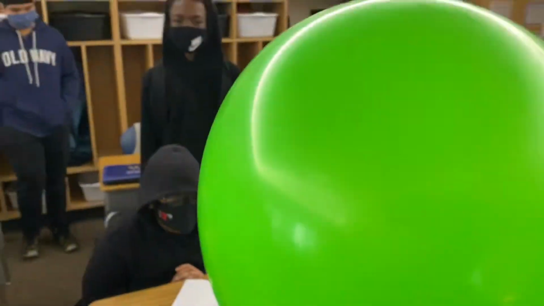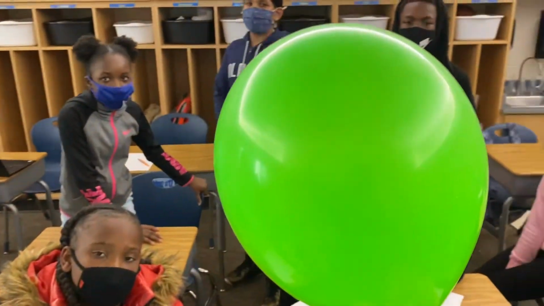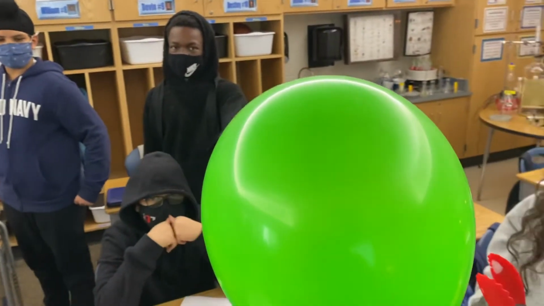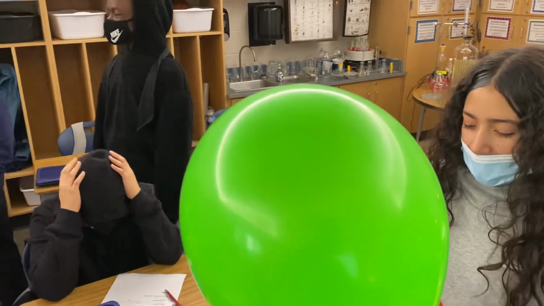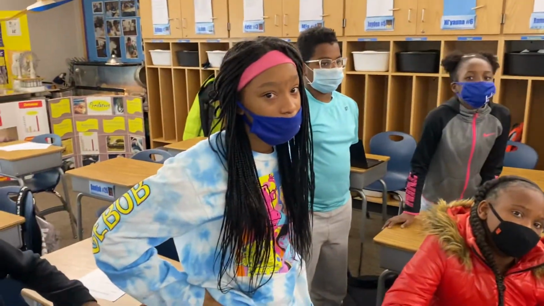All of the carbon dioxide in the balloon was condensed, and you saw it in the flask. Did the balloon really inflate itself, or did the carbon dioxide simply expand? Carbon dioxide simply expanded. It expanded back into a gas. 6th graders sublimating CO2 with liquid nitrogen. Pretty cool.